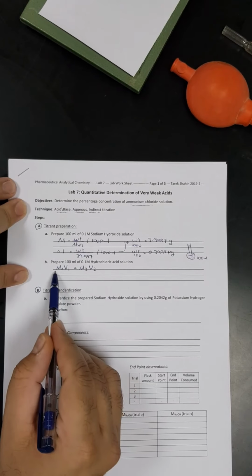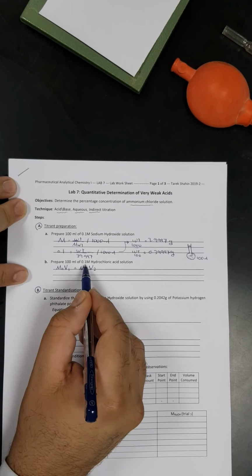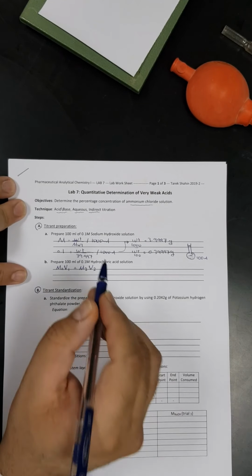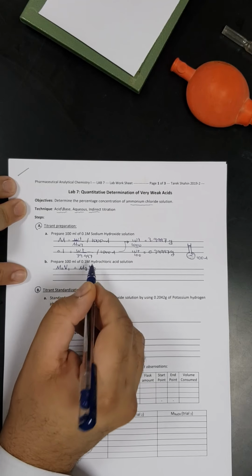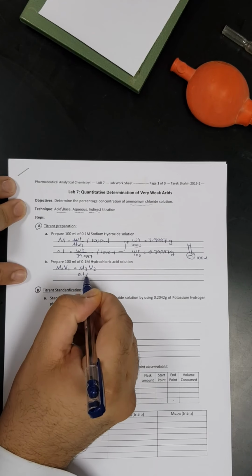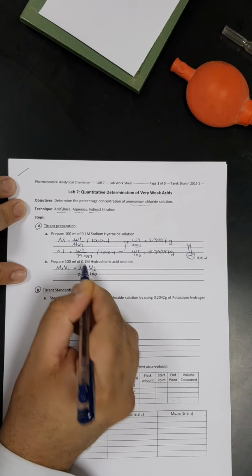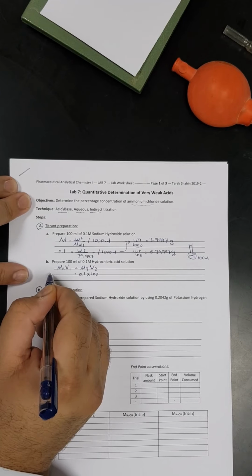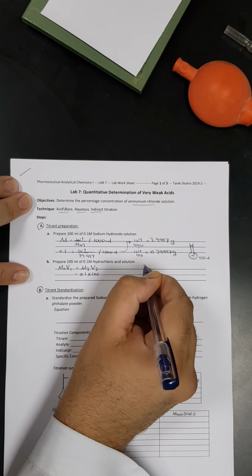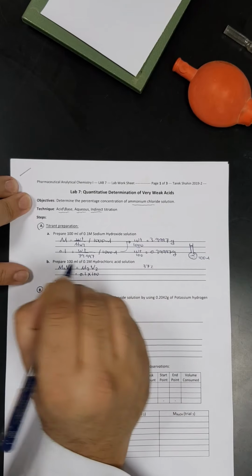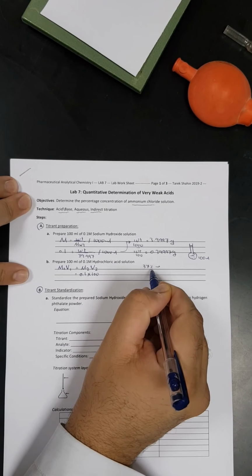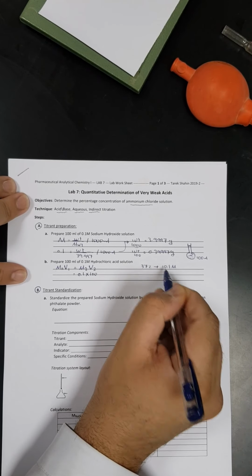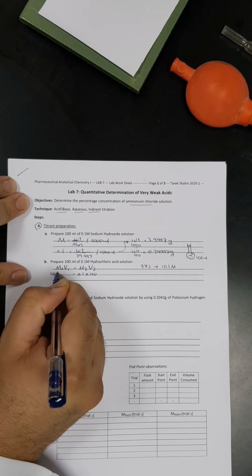Or we can say C1V1 equals C2V2, but since here we have molarity, instead of concentration I will write molarity. So the molarity of the prepared solution we want to prepare is 0.1, and we want to prepare 100 ml of that solution. Now we have to write the molarity of the stock solution. As you noticed, the concentration of our solution is 37%. We have to convert it from percentage form into molar form, which is equal to 10.1 molar, as we already discussed in the previous lab. So I will write it here immediately, 10.1.